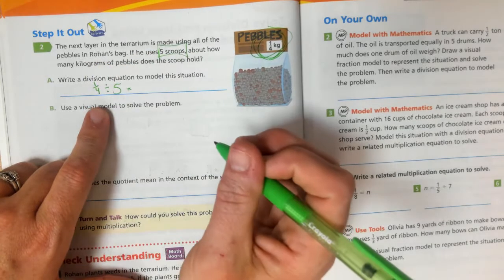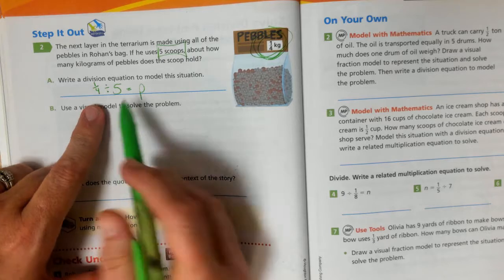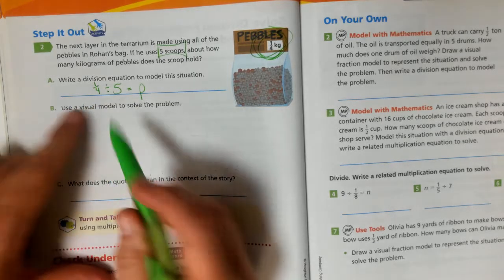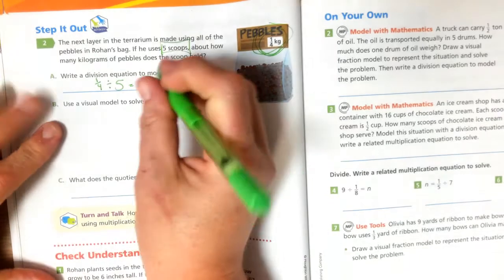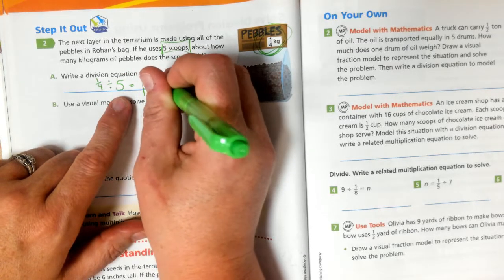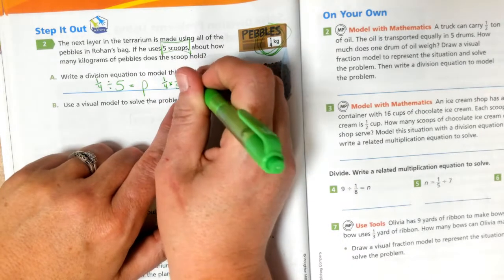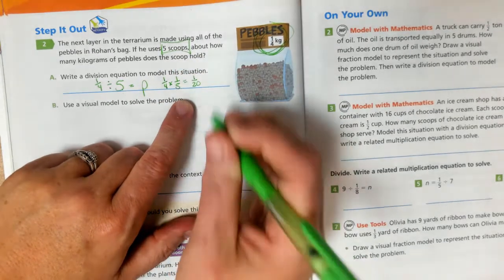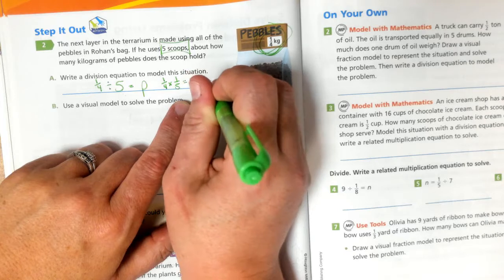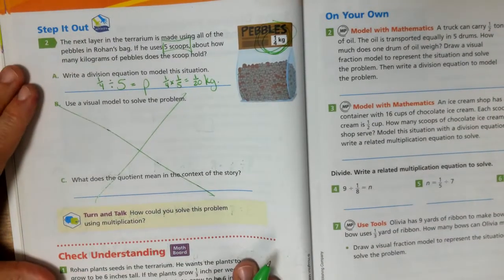And that's going to equal P for pebbles. So remember, when the whole number is second, what we do is we would take the inverse of our 5, so 1/4 times 1/5, and that's going to equal 1/20 kilogram of pebbles. So we can cross off B and C.